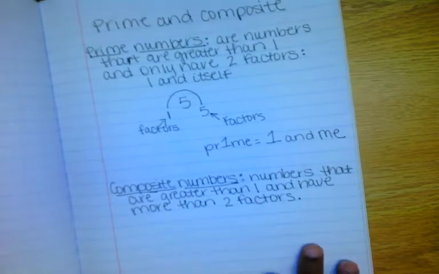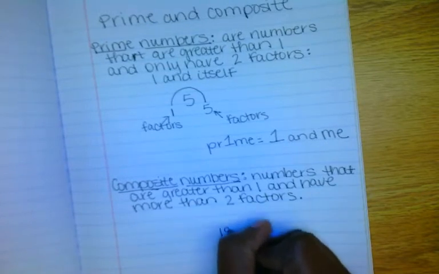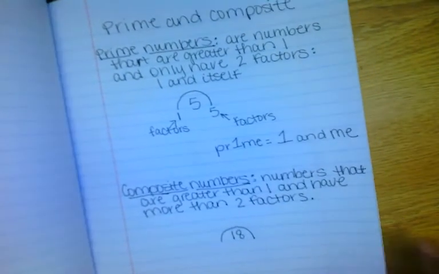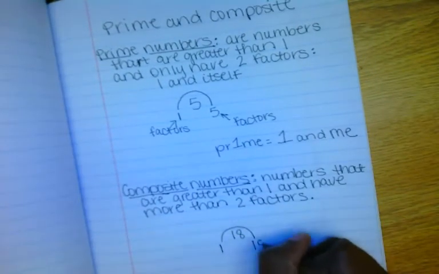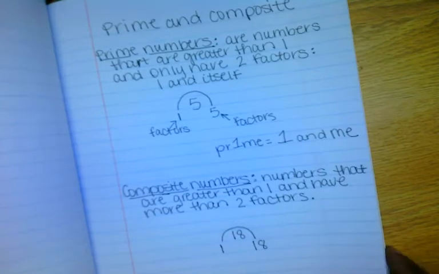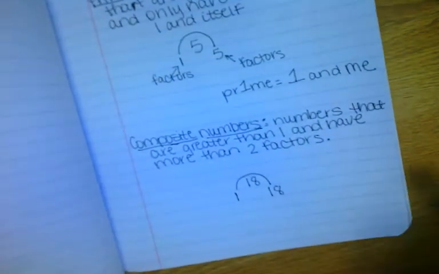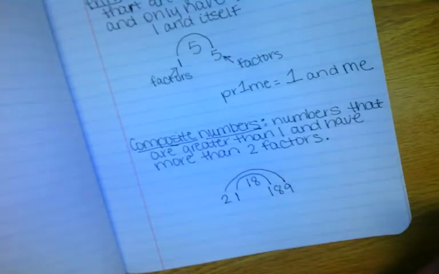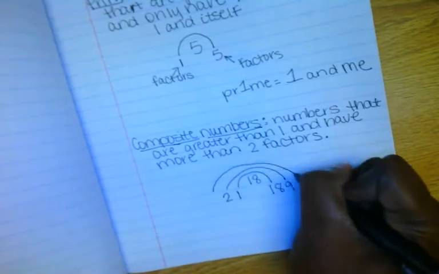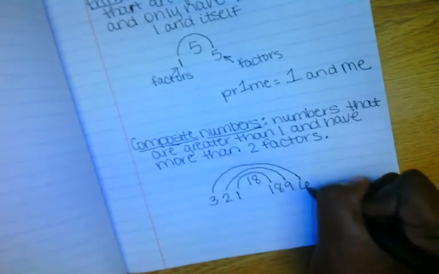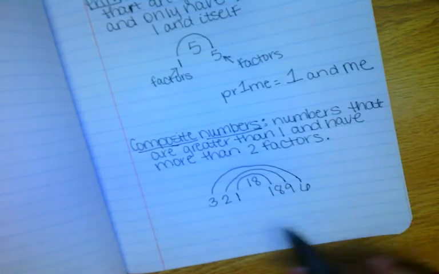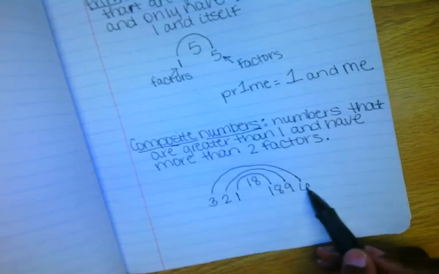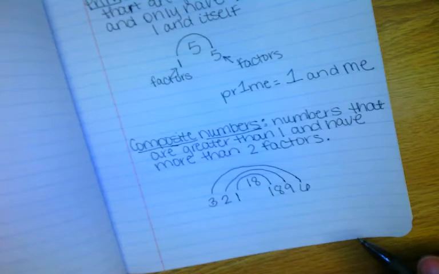So for example, 18, I can make my factor rainbow. I can multiply 1 times 18. I can multiply 2 times 9. I can also multiply 3 times 6. So the number 18 has 1, 2, 3, 4, 5, 6 factors. So that means it's composite.